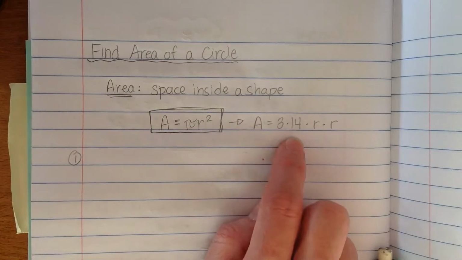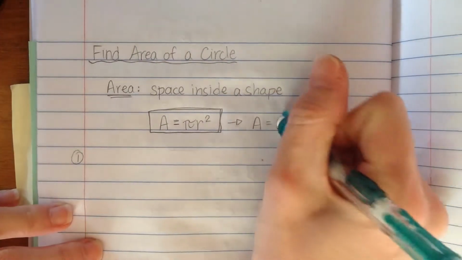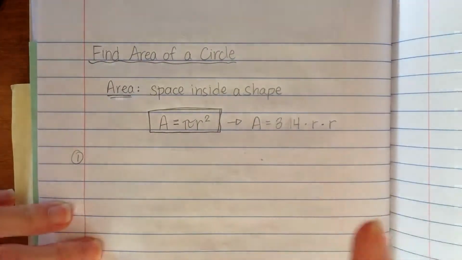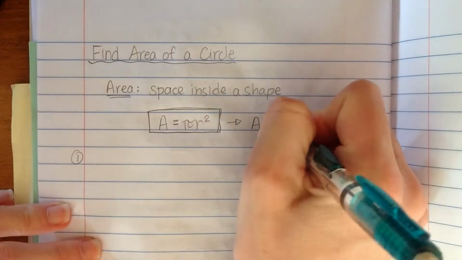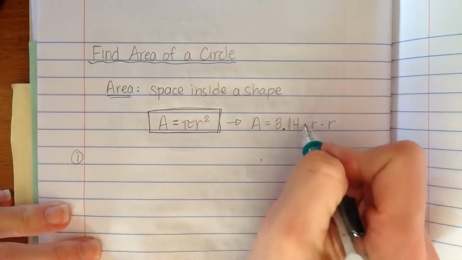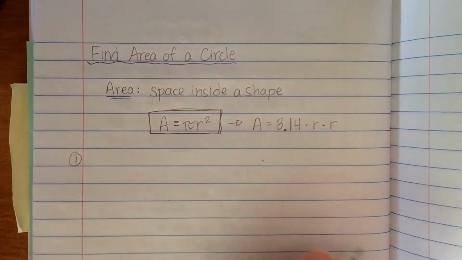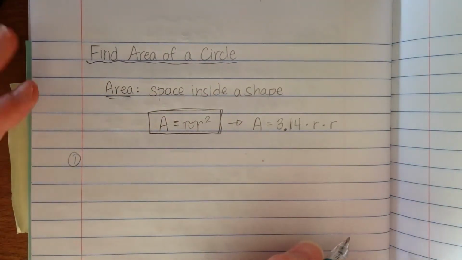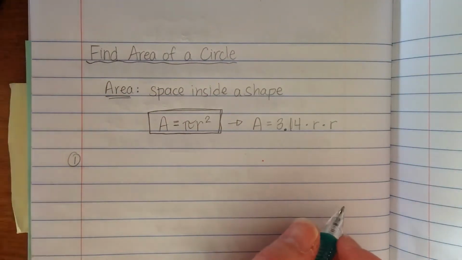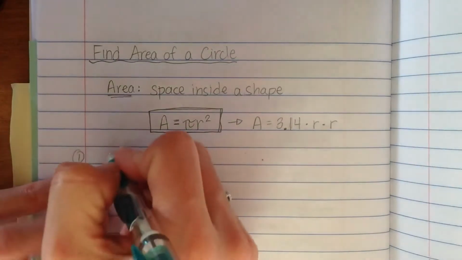to 3.14. That sort of looks like a multiplication dot, doesn't it? It's not 3 times 14. Let me fix that. It's 3.14 times radius, okay? It's not radius times 2, it's radius times itself. All right, so let's do our first example here.